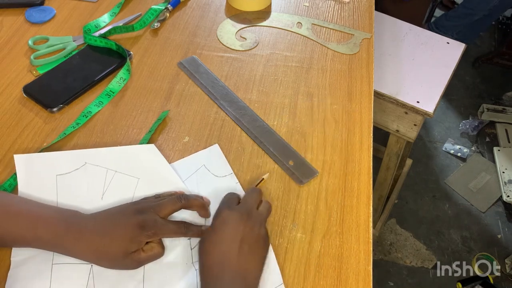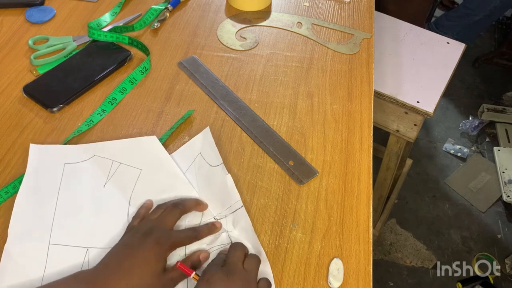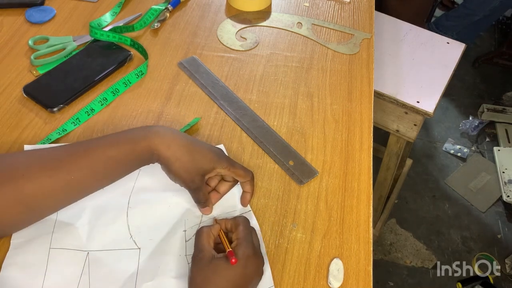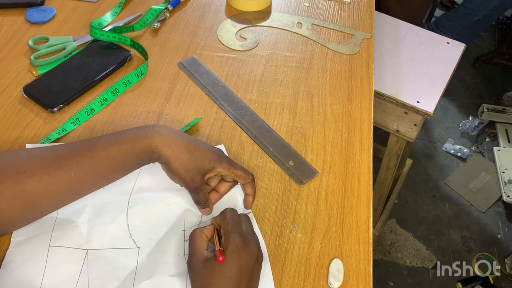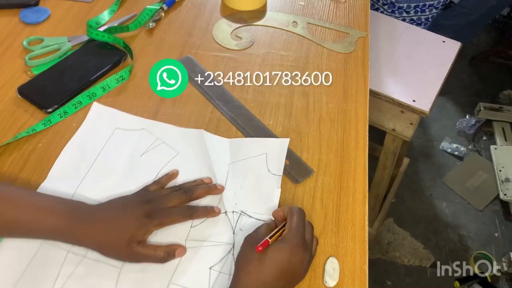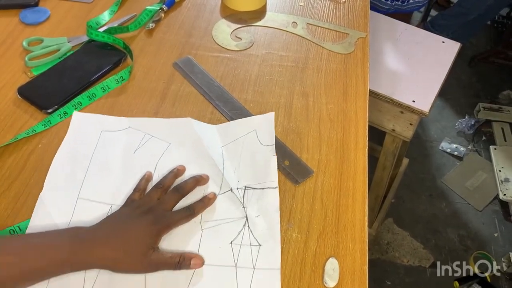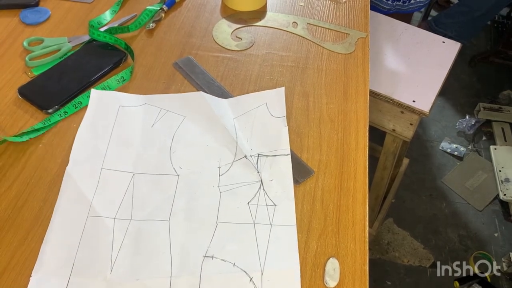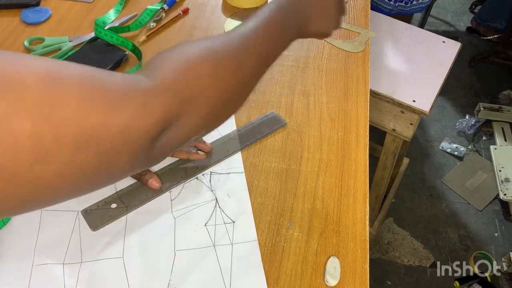Clean the old line and work with the new line so that you don't get confused when you want to cut out your pattern. By doing this, when you are sewing, the curve will join perfectly at the neckline. Yes, that's what you need to do. The next thing I'm going to do from here is to come in with my marker pen and highlight our important lines.